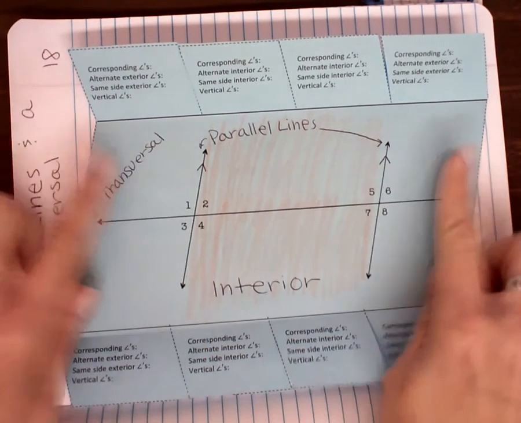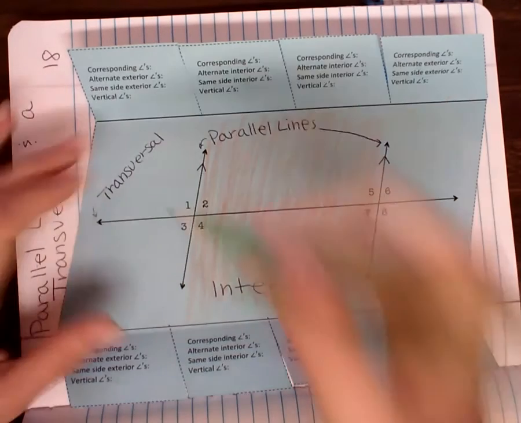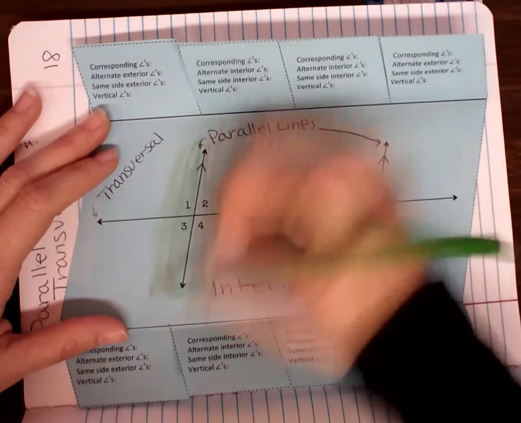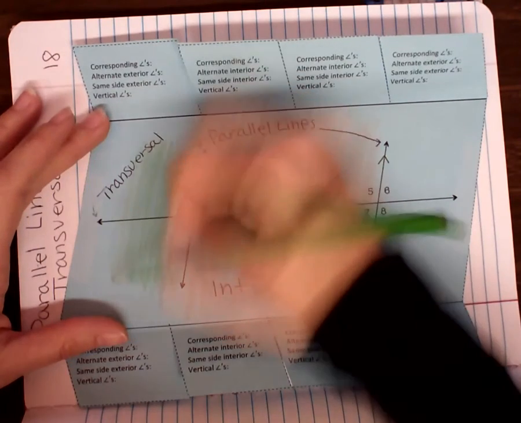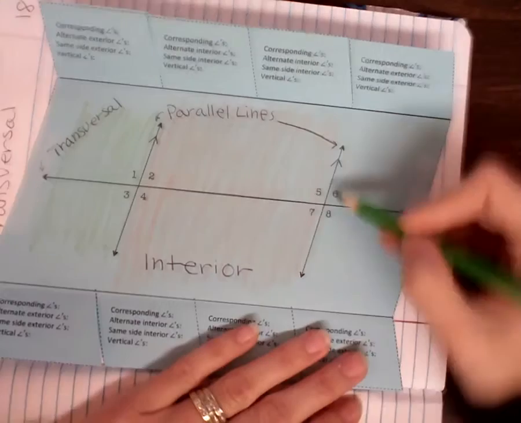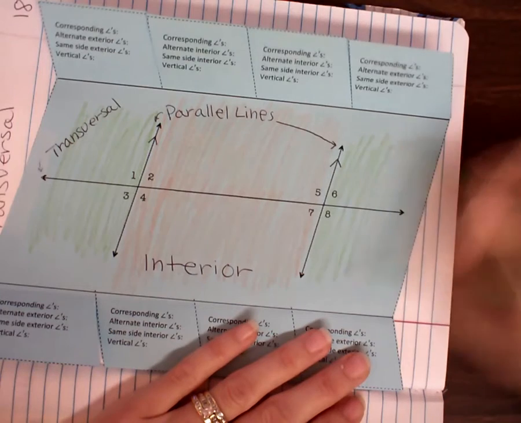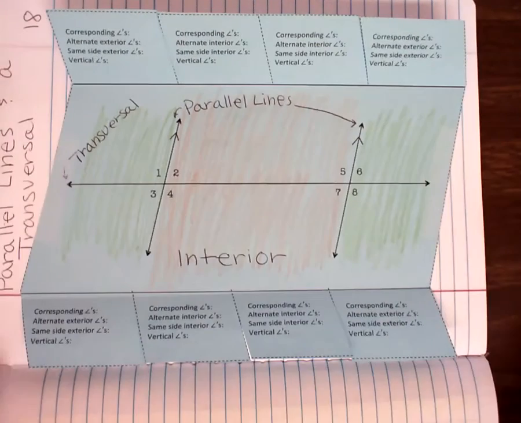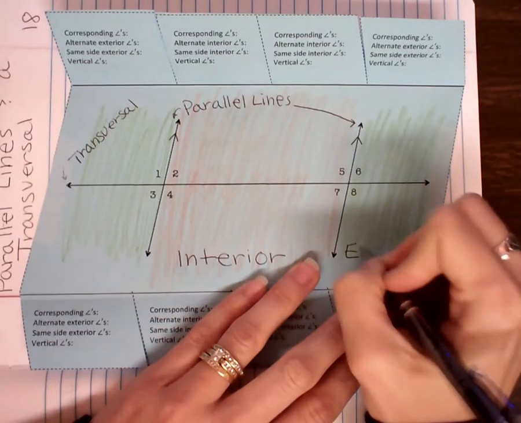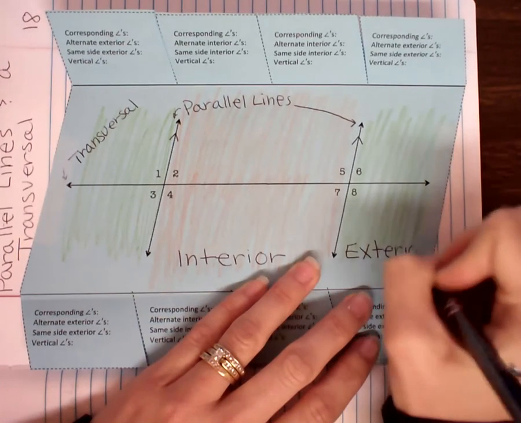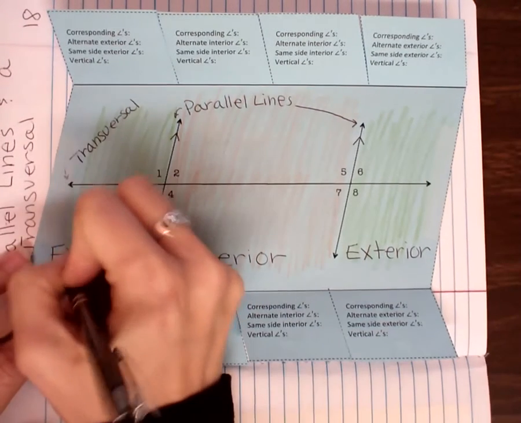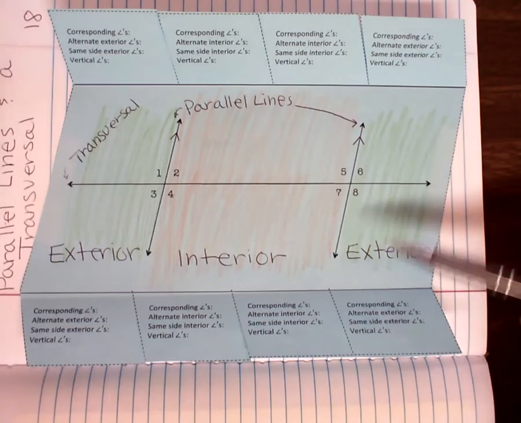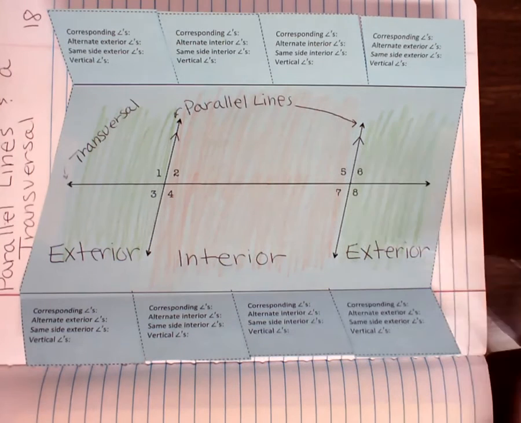Which means that all of the angles that are not on the interior are on the exterior. So I'm going to change colors and shade the exterior outside of the parallel lines. We're going to shade in green. I used green. I don't care what color you use, but let's go ahead and label both of those sections as exterior. And remember that that relationship is describing that it's exterior of those parallel lines. It's outside the parallel lines.